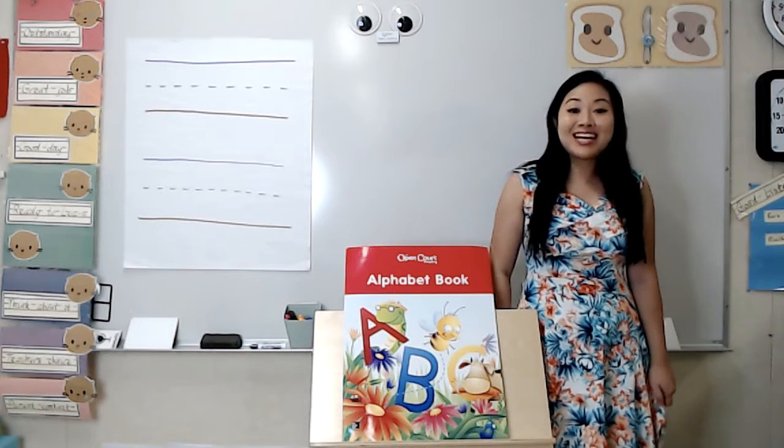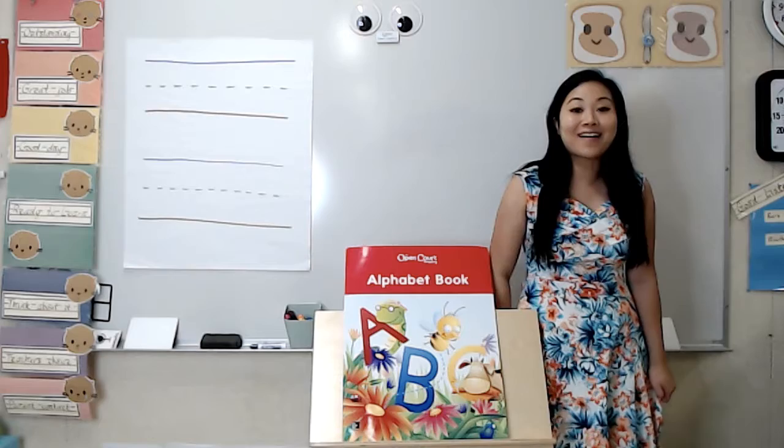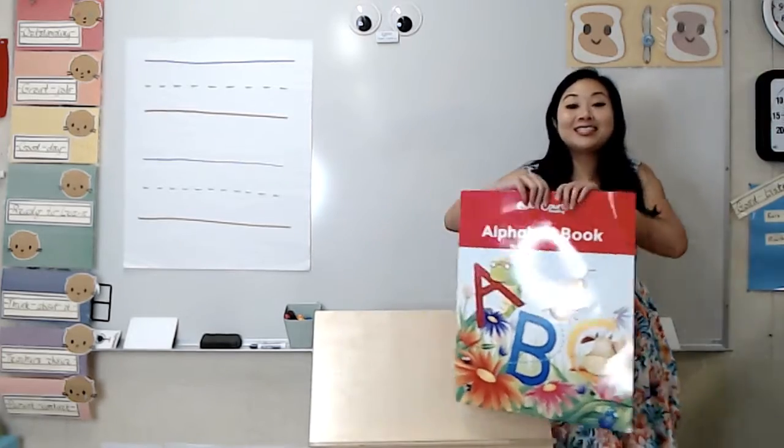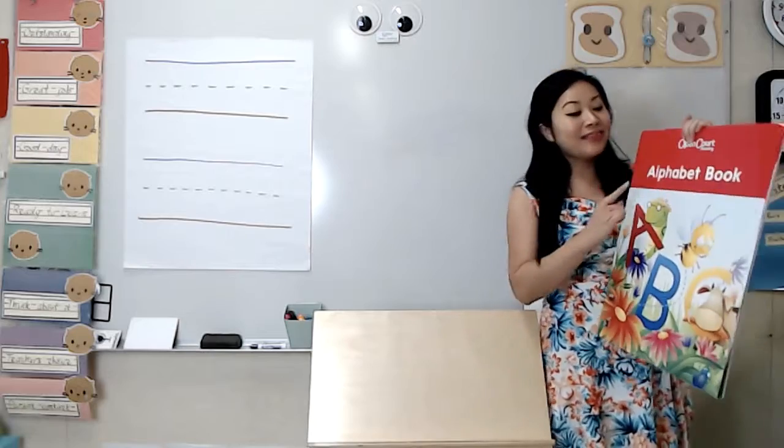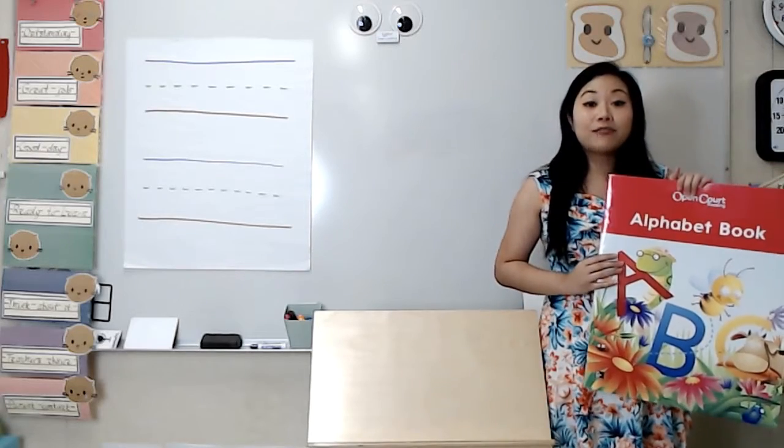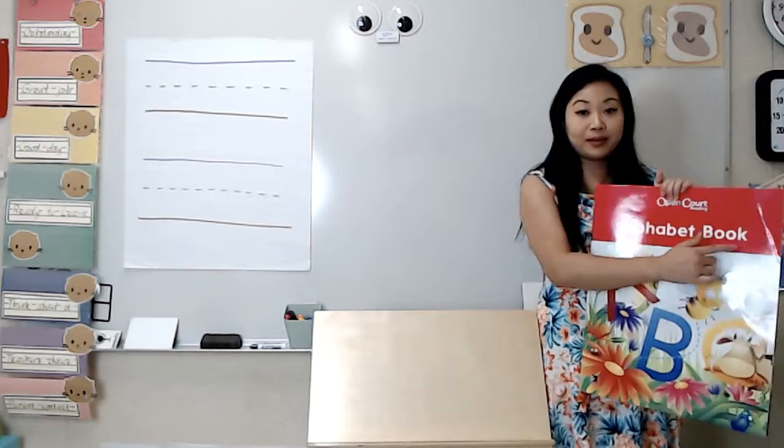Hello friends! Today we're going to take another look at our alphabet book. This is the front cover, back cover, and the title. The title of this book is Alphabet Book, and this is the spine.